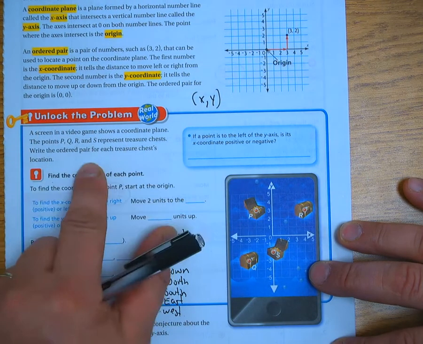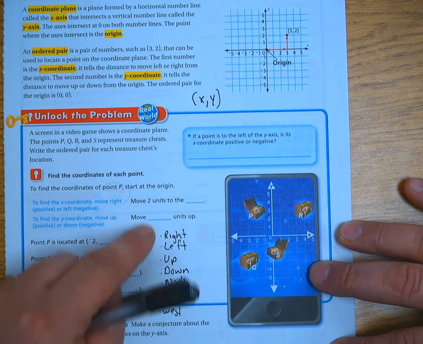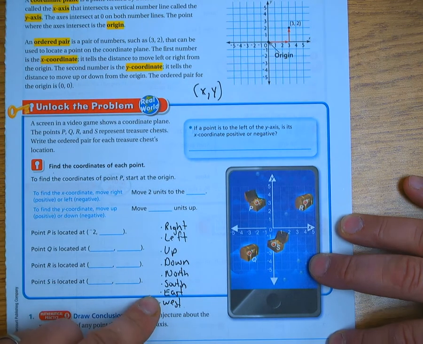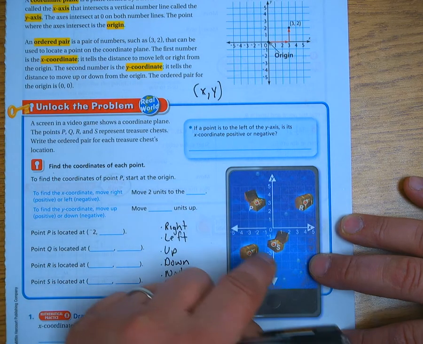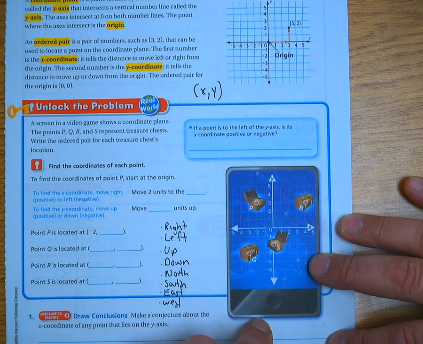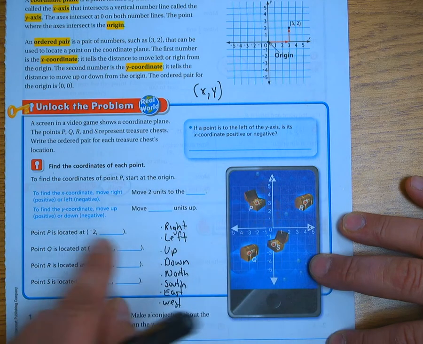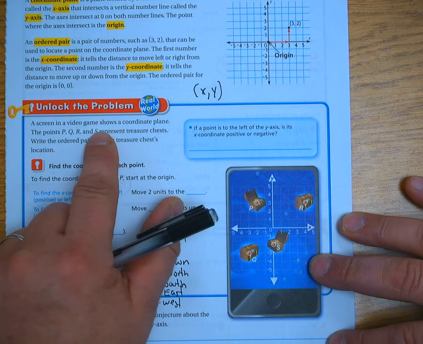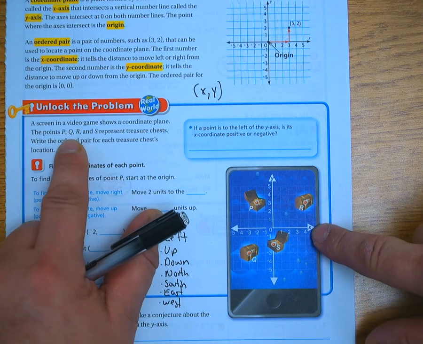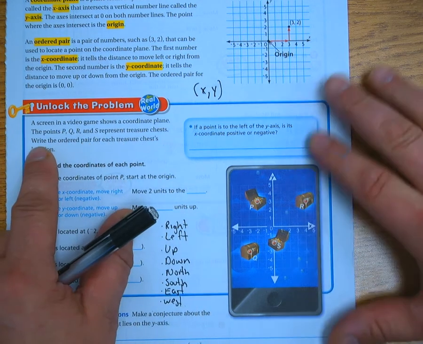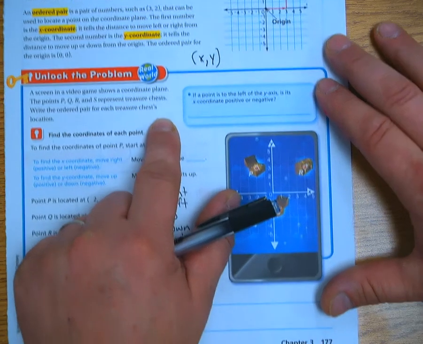So we're going to do unlock the problem and work through these. Directional words are important in this whole category. Right, left, up, down, north, south, east, and west. A screen in a video game shows a coordinate plane. The points P, Q, R, and S represent treasure chests. Write the ordered pair for each treasure chest.